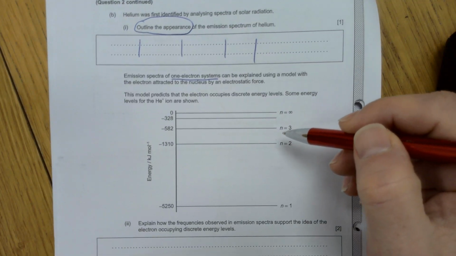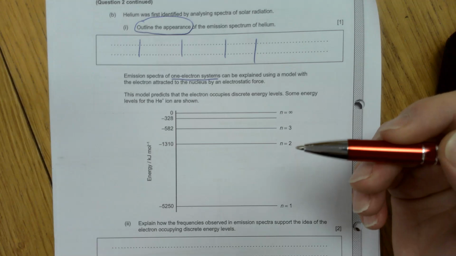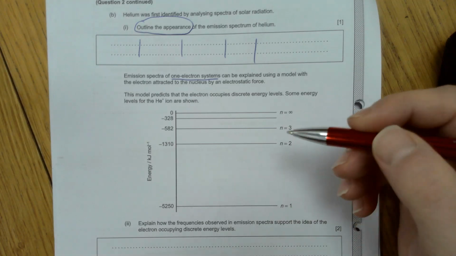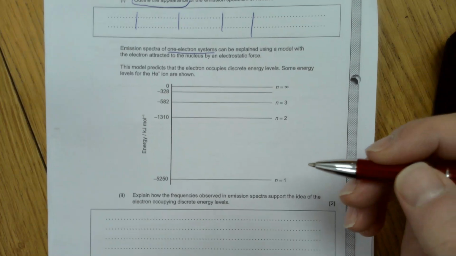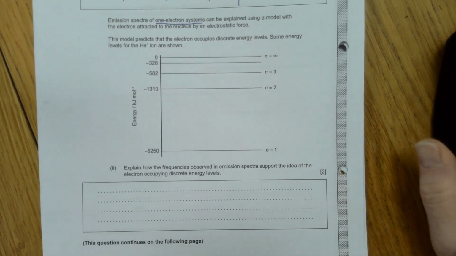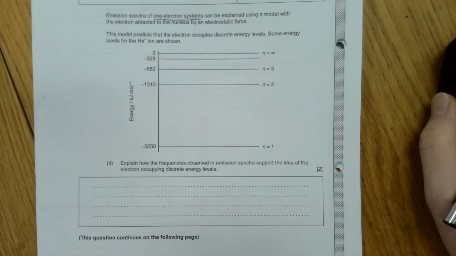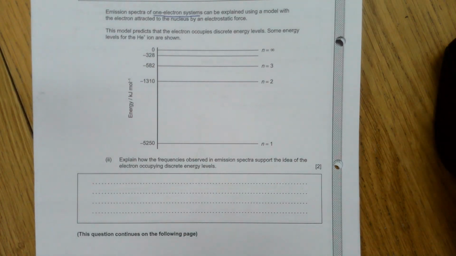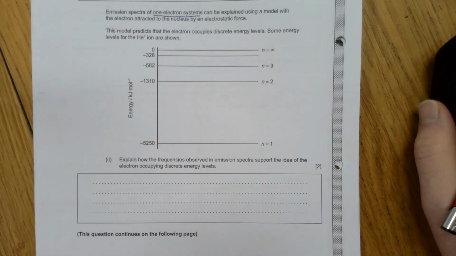Some energy levels for the helium ion are shown. So there's a 2 plus nucleus and 1 electron. Okay, so this works for 1 electron systems. Explain how the frequencies observed in the emission spectrum support the idea of an electron occupying discrete energy levels.